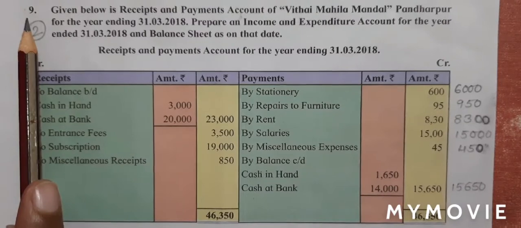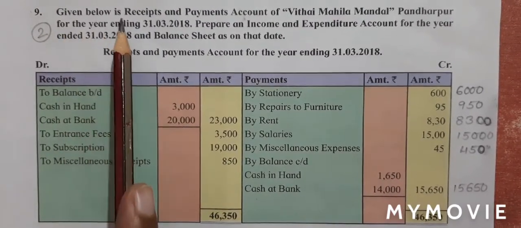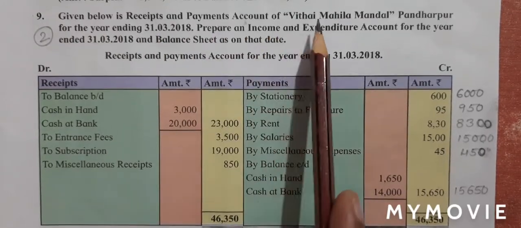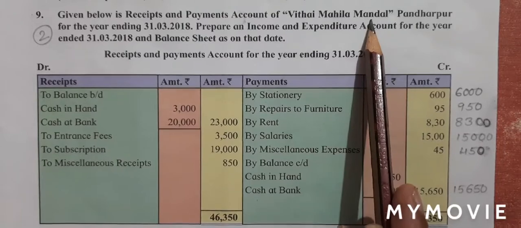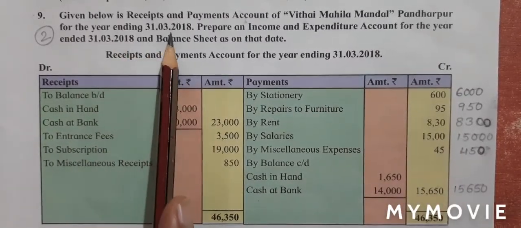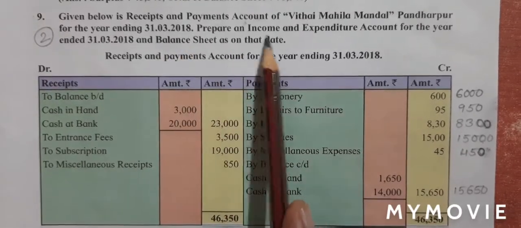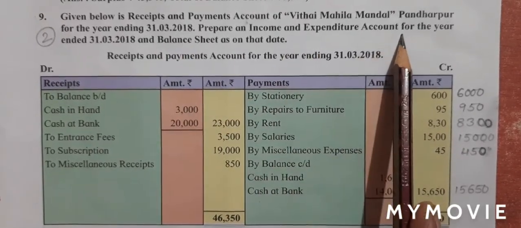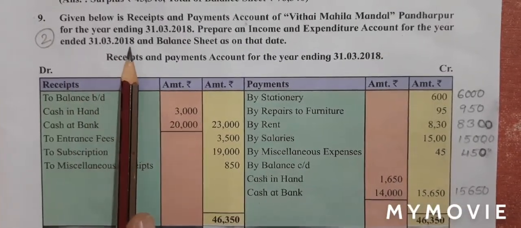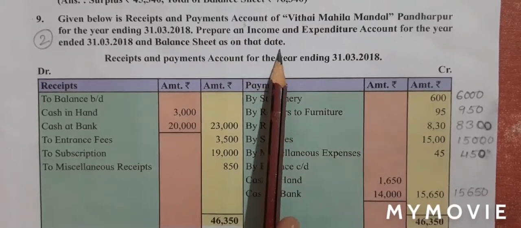Given below is the receipts and payments account of Vithai Mahila Mandal, Pandharpur for the year ending 31st March 2018. Prepare an income and expenditure account for the year ended 31st March 2018 and balance sheet as on that date.